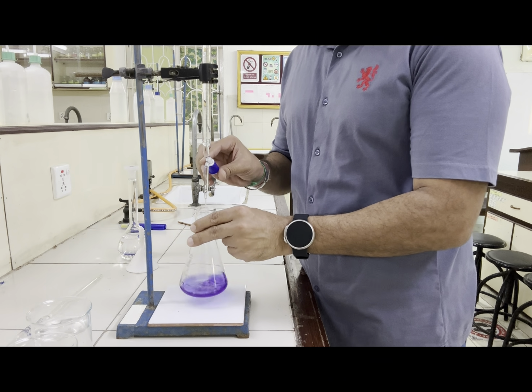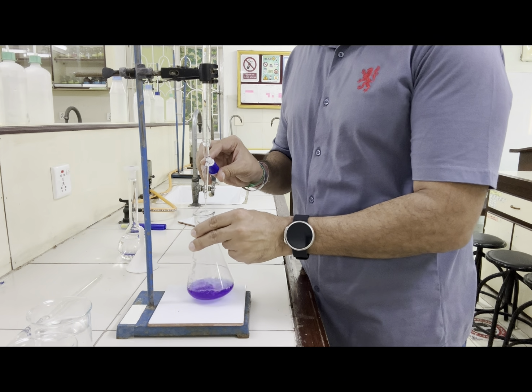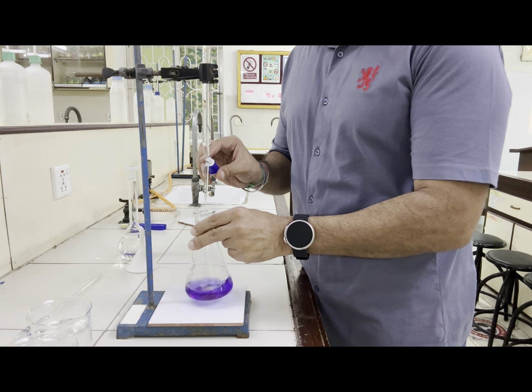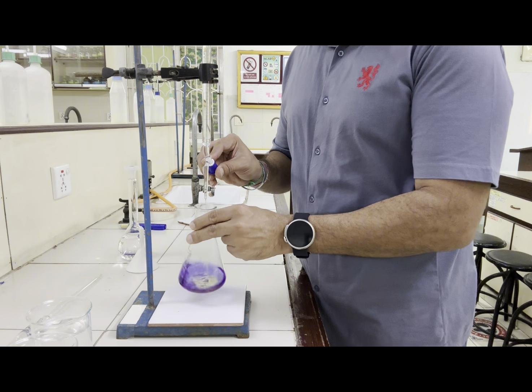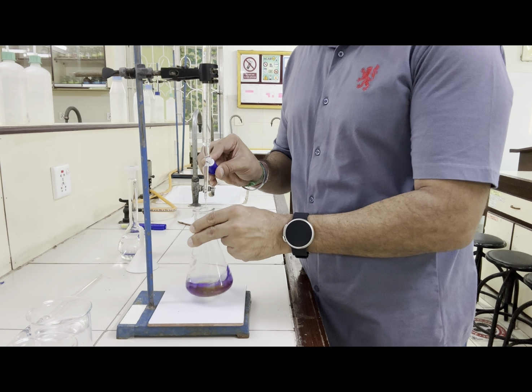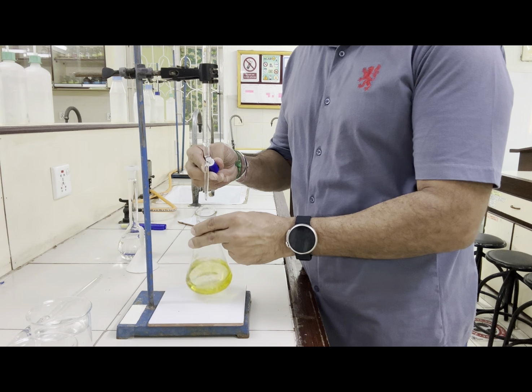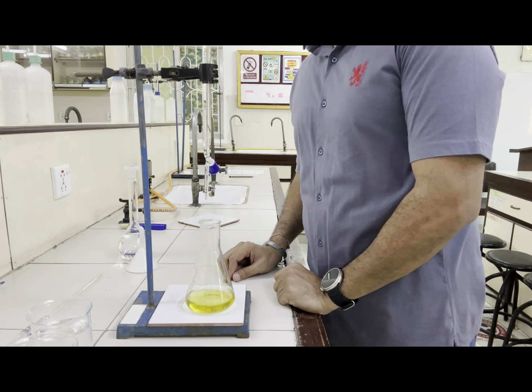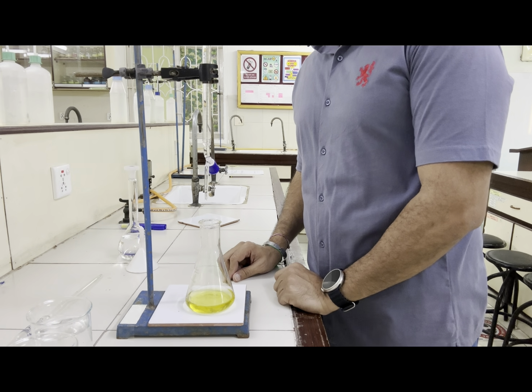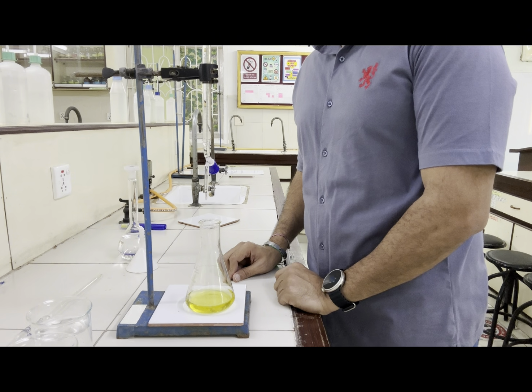So I have opened the tap. Now the solution is going a bit lighter and the solution has turned completely yellow. So this is the end point in rough titration.